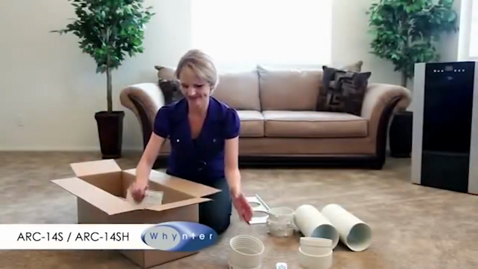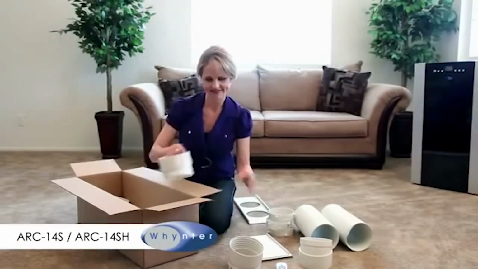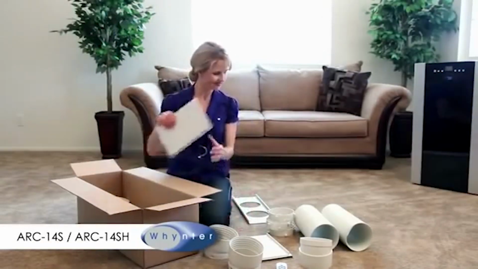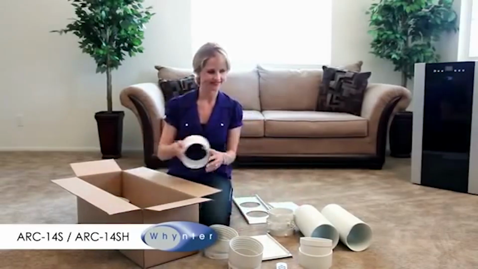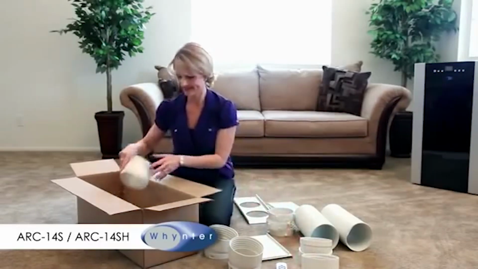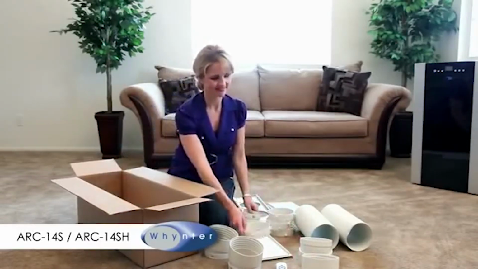The window venting kits that come with our Whynter portable air conditioner fits most standard windows. You may make a custom modification and vent the exhaust through a wall or into a drop ceiling.